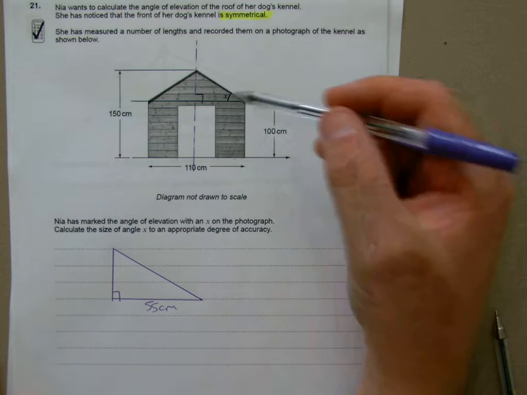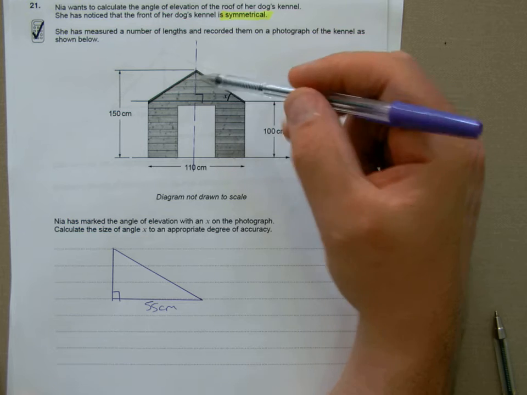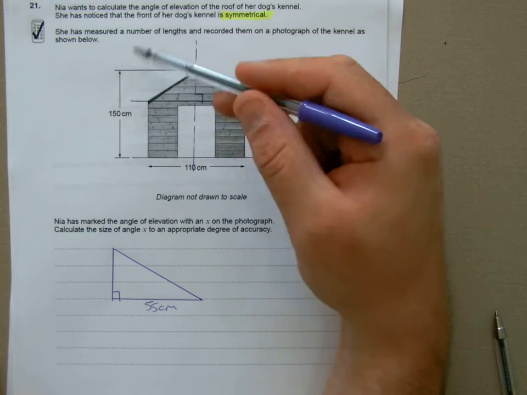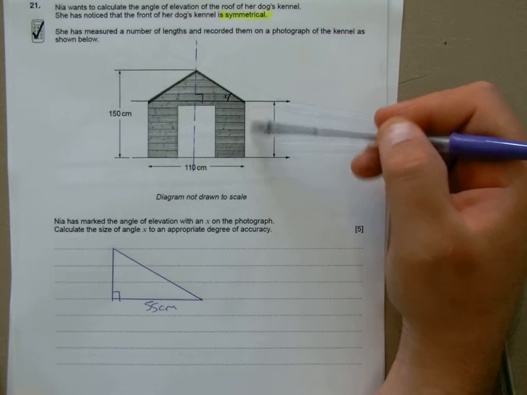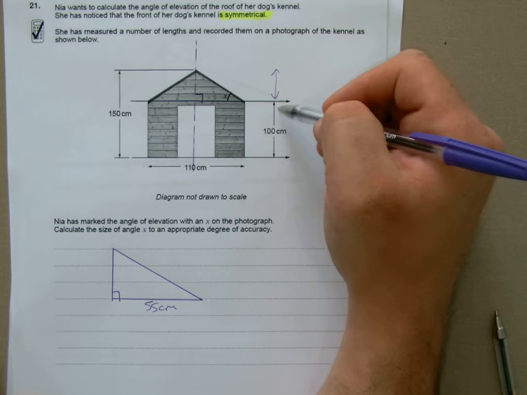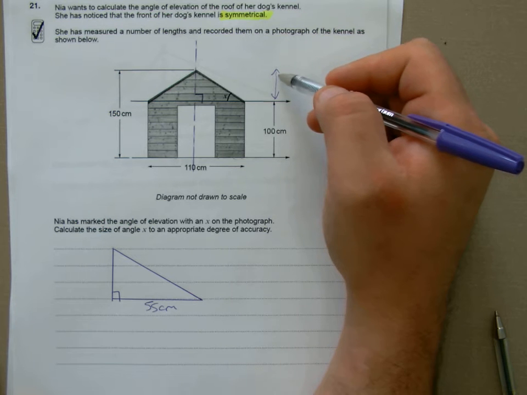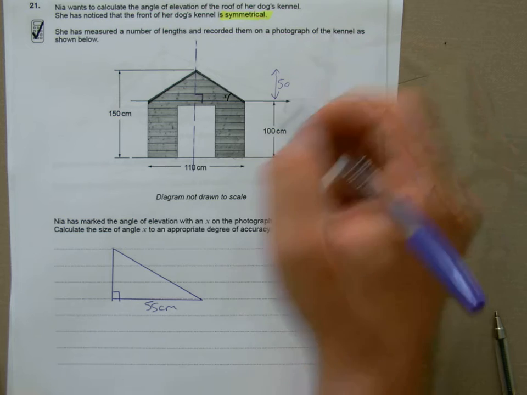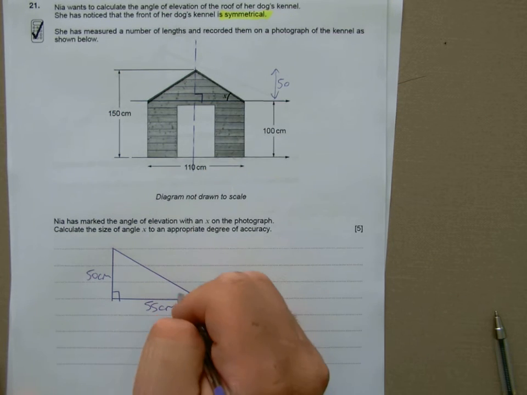Okay, and also we can work out the height of this triangle because we know the height of the shed is 150, but we know it's 100 to the bottom of the roof. So essentially you can work out what that gap is there, can't you? Because it's going to go up to 150 to the apex of the roof, that's got to be 50, hasn't it, for it to be 150 in total. So I'm going to have 50 centimeters here. And they want us to work out this angle, x.